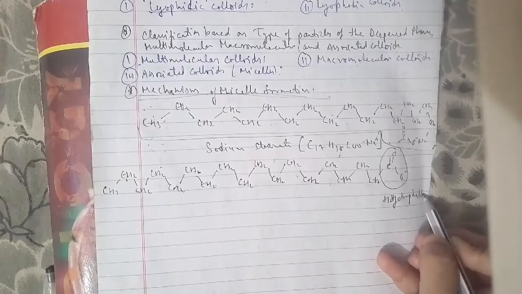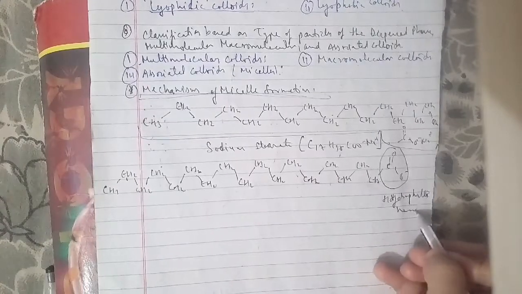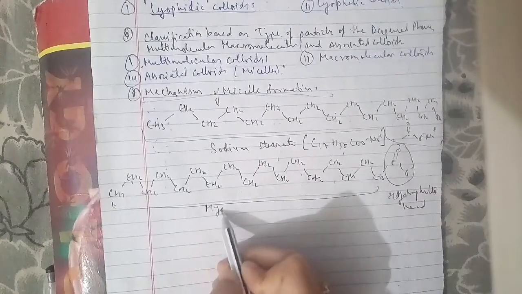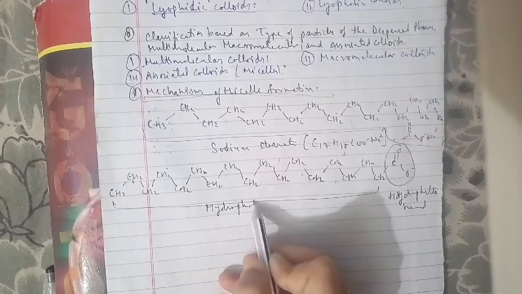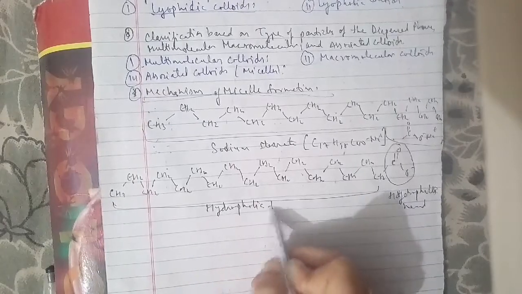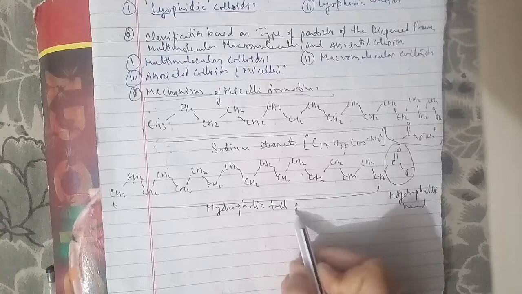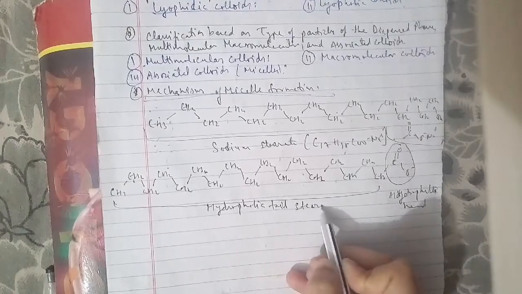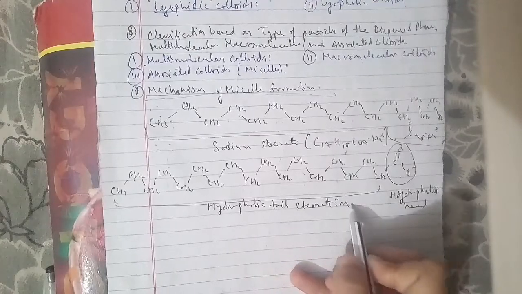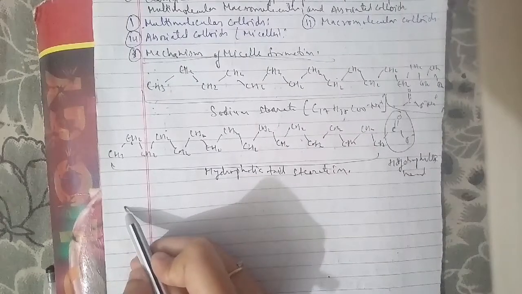So this is what we have as your hydrophilic head, and from here to here is your hydrophobic tail, which is your stearate ion. Now for the another one we have, we'll talk about it.